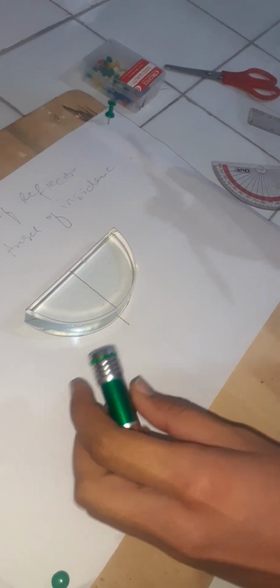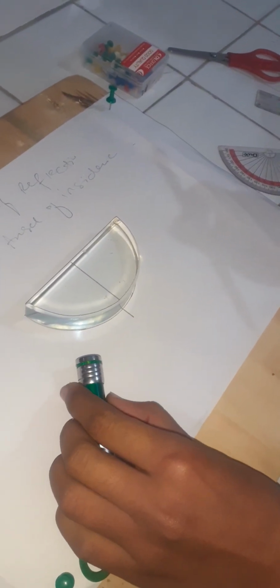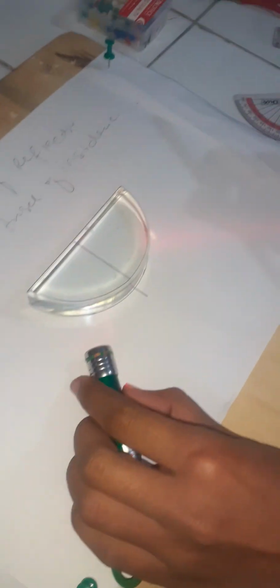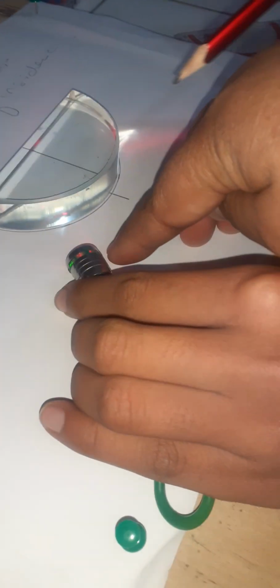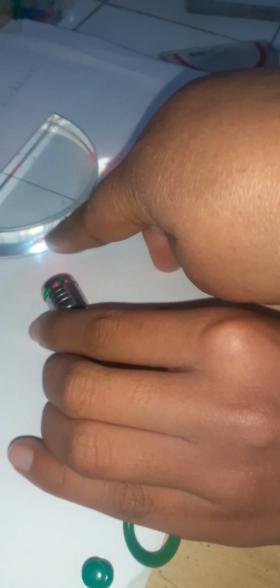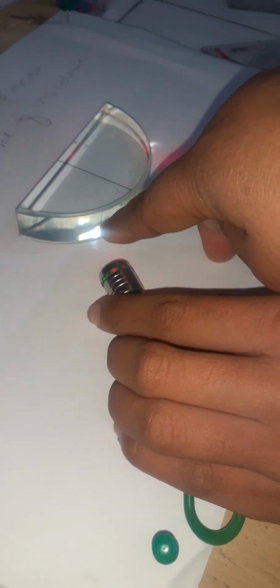I'm holding a laser light in my hand. As you can see, when I pass the laser light, it has 3 points. One point is here at the point of incidence, and the second point is on this mark which we have marked as perpendicular. You can see the light on my finger here.